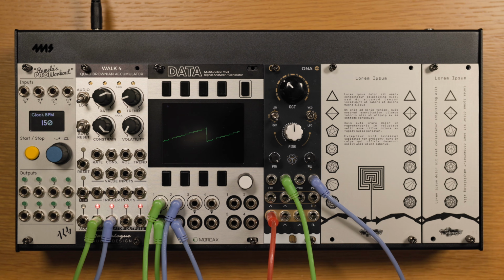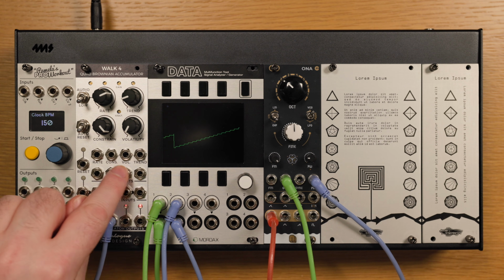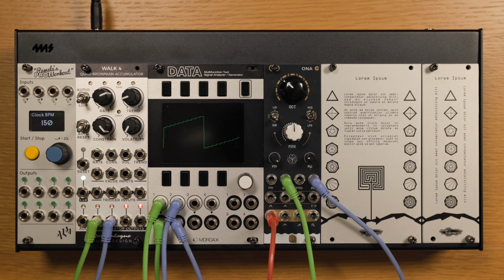The third factor that influences the amount that an accumulator is incremented on a given clock pulse is the value inputs, and there's one for each of the 4 accumulators. This allows you to send in a voltage from an external source, and whatever voltage is present on the value input at the time that the clock pulses, that value will be added to whatever trend value you've set, and whatever value has been sampled from the internal noise source due to the volatility settings.